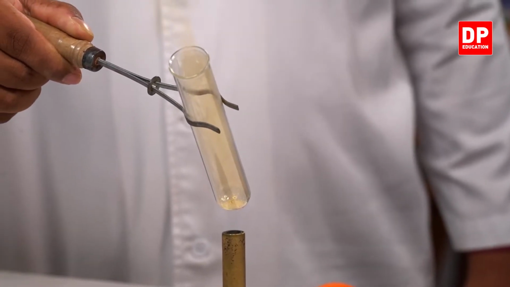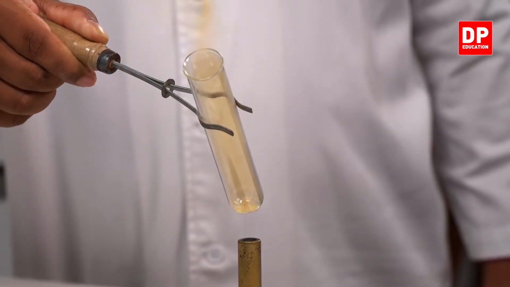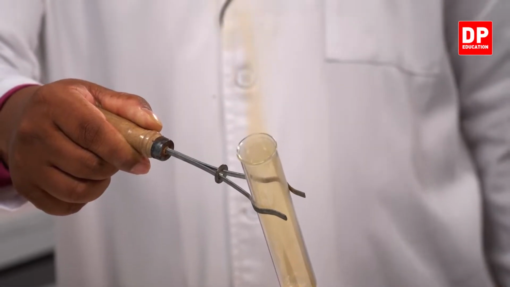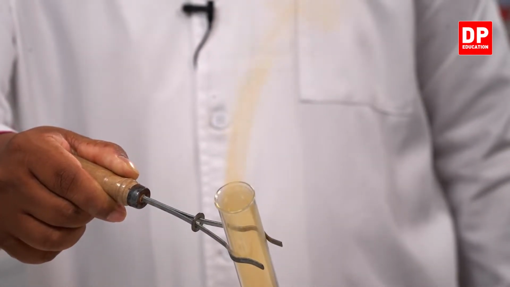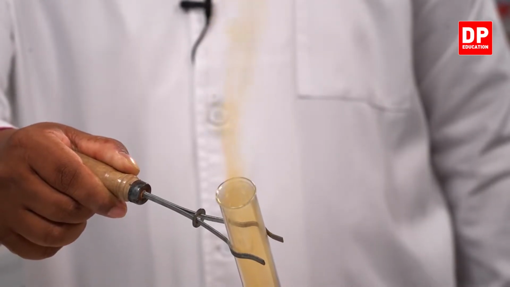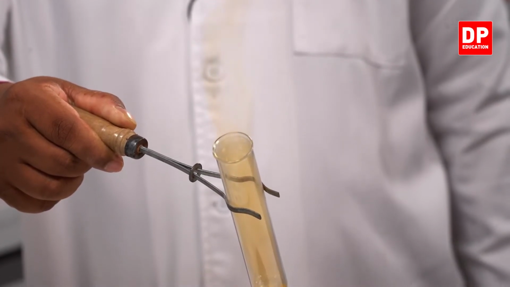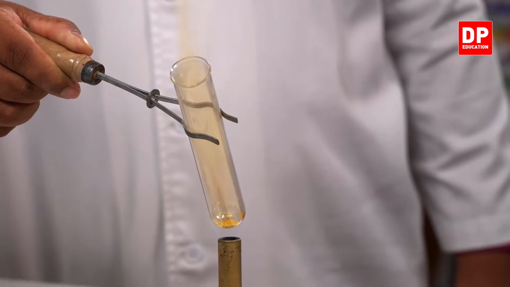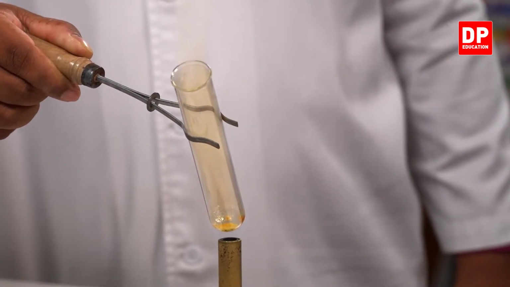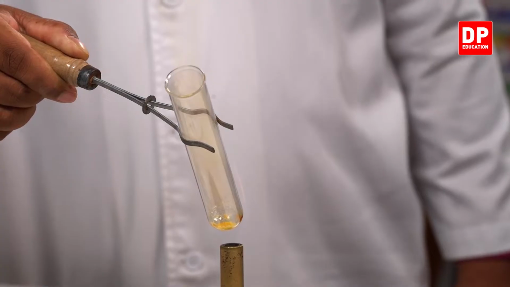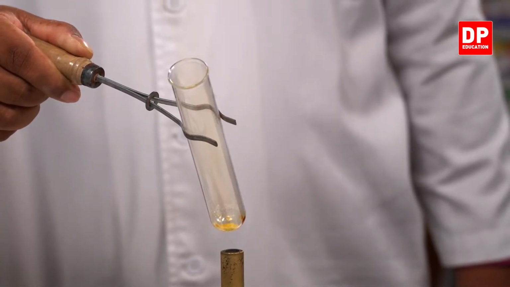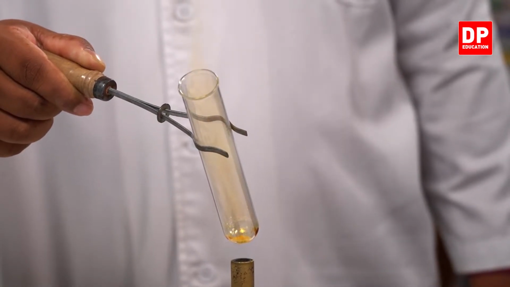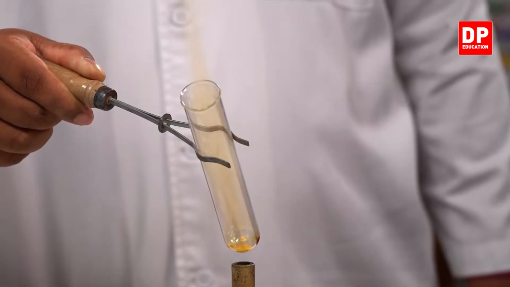See, a gas is going to be emitted, a brownish colored gas.